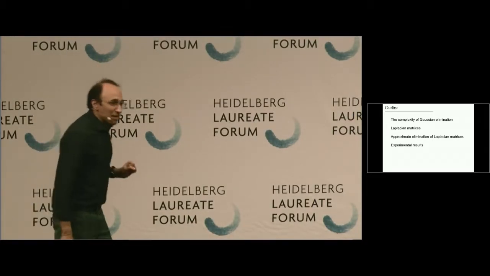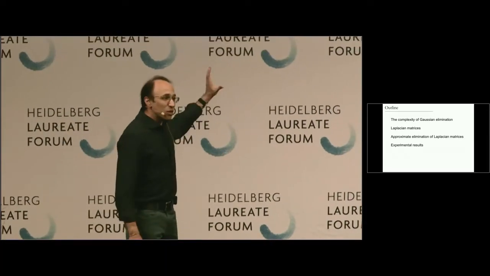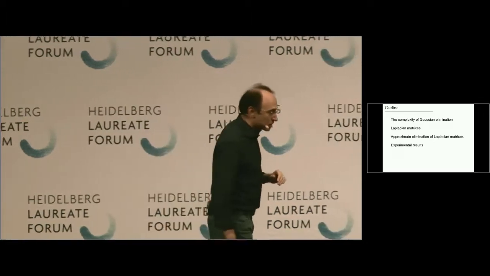Then I will tell you about Laplacian matrices. That's a very nice family of matrices for which we are going to be able to solve systems of linear equations faster than we could through Gaussian elimination. And in particular, I will tell you about a modification of Gaussian elimination we call approximate elimination. And it is roughly what you think to begin with. We're going to not do elimination exactly, we'll do it approximately, and it'll be much faster. And I'll tell you how we can use that for Laplacian matrices, and then I'll give you some experimental results.